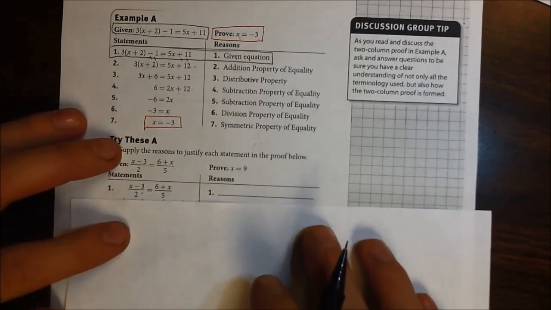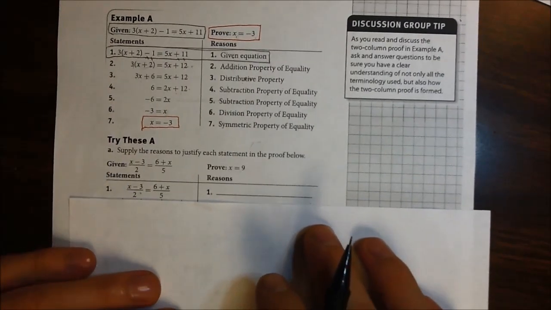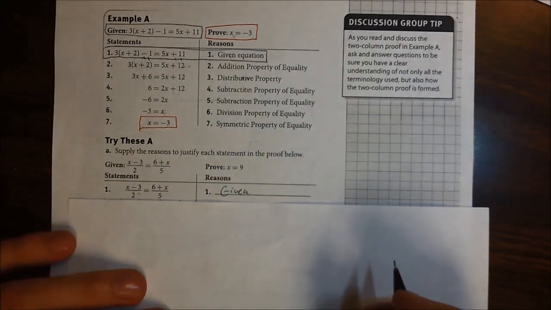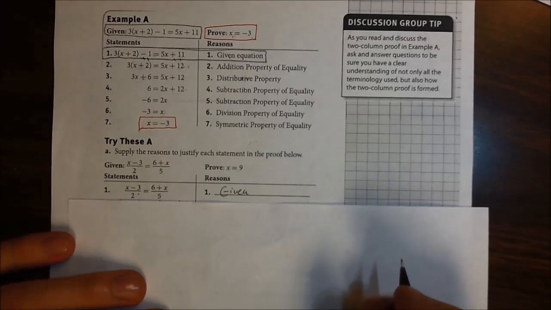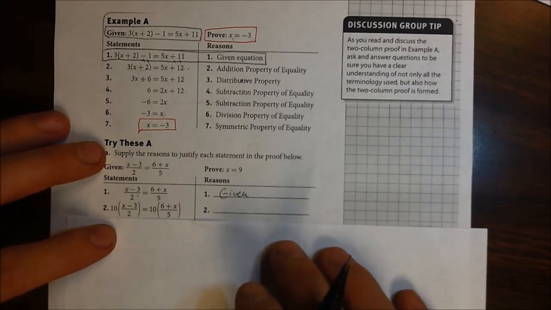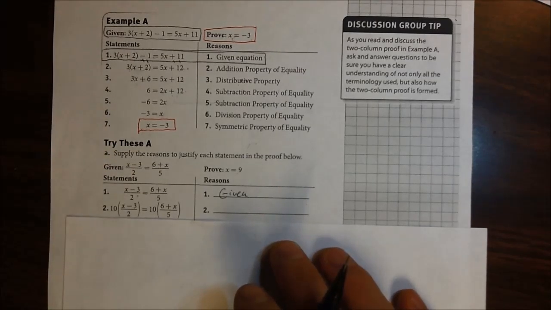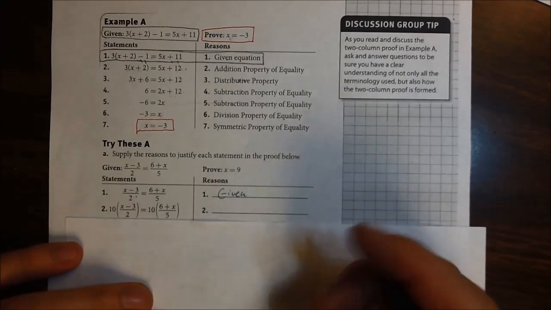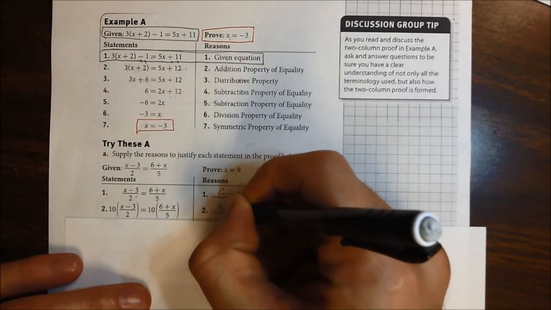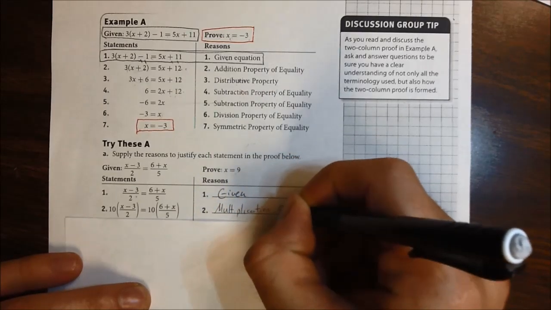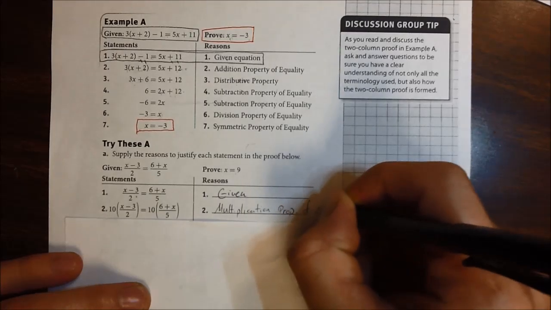So let's start it off. Number 1. The first statement is always what you're given. So reason 1 is given. It'll always be reason 1. Start off with your given. From here, they decided to multiply both sides of the equation by 10. So why am I allowed to multiply both sides of the equation by a number or by some value? That's because of the multiplication property of equality.